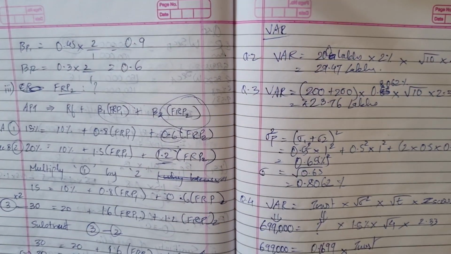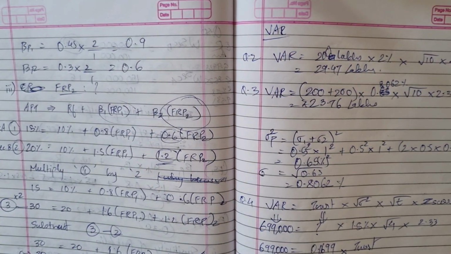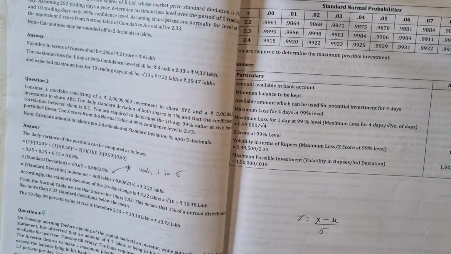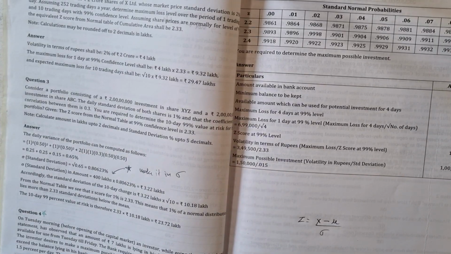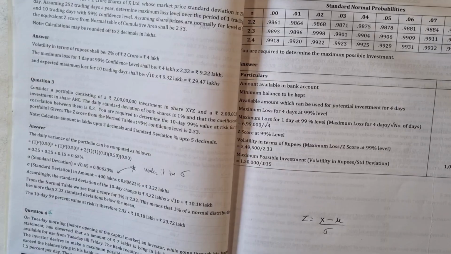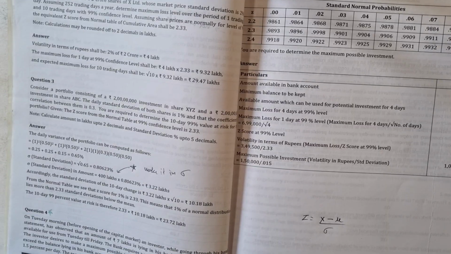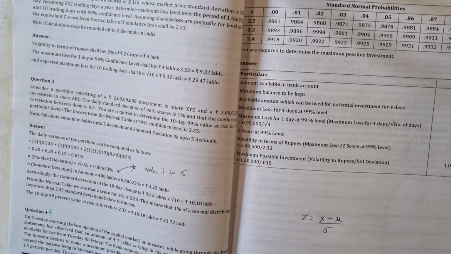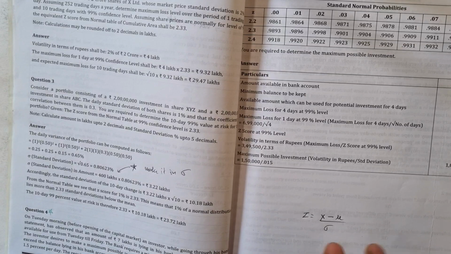Practice it well. So that's it for today. We have completed the risk management VaR topic. The rest we have only practical topics. We will cover that in shorts, YouTube shorts. For this lecture, it is only this much.